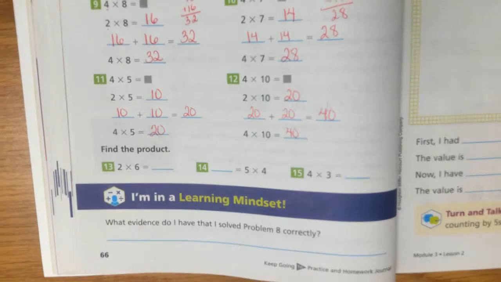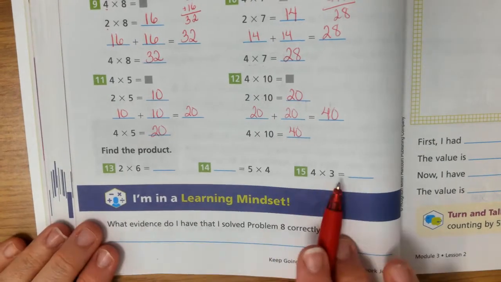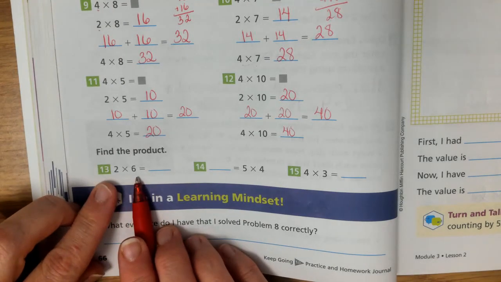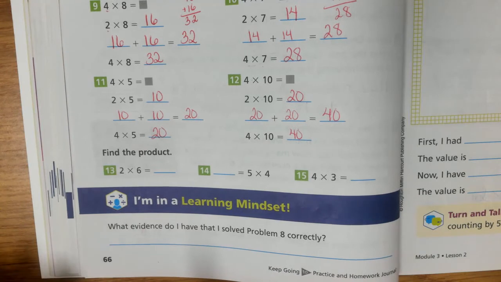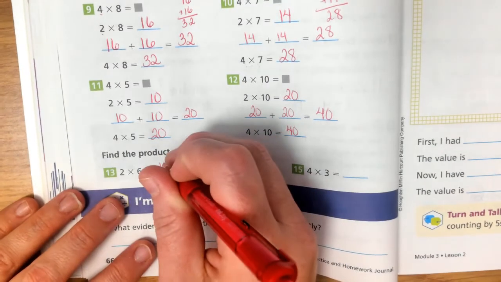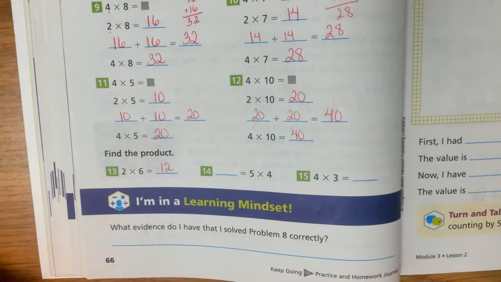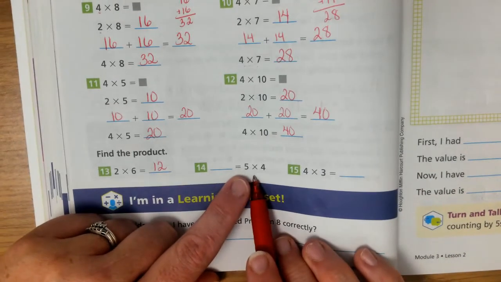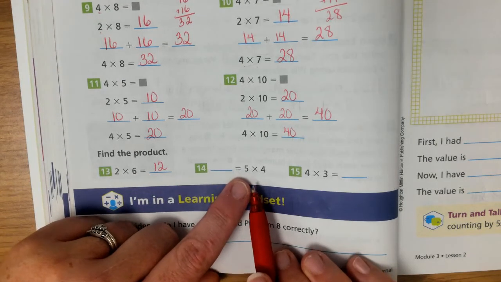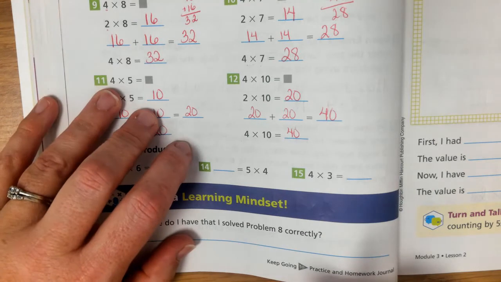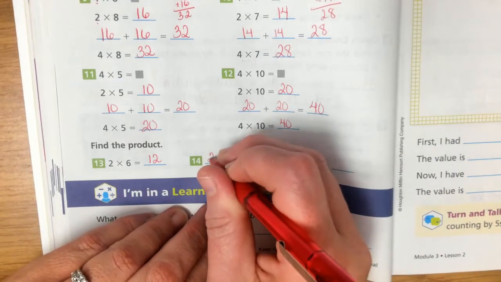So now we're going to find the product of these 3 down here. 2 times 6. Let's count by 2's 6 times. 2, 4, 6, 8, 10, 12. Now this one has our 4, so we're going to find 2 times 5, and then double it. So what's 2 times 5? 2, 4, 6, 8, 10. 10 doubled, 10 plus 10 equals 20.